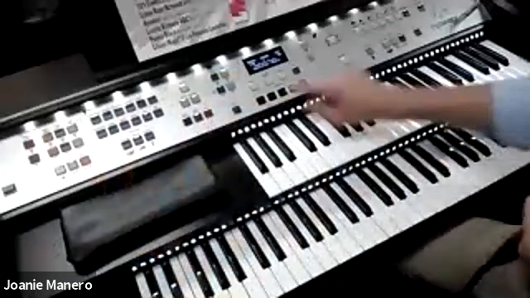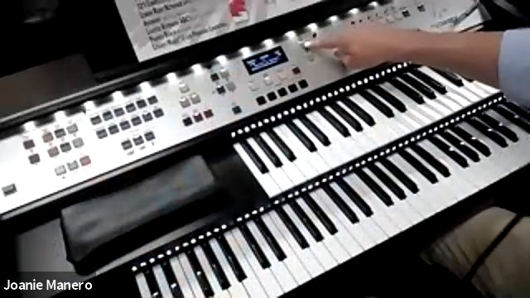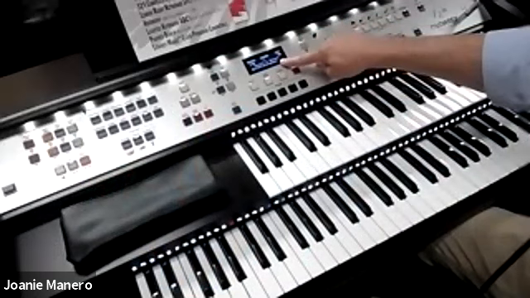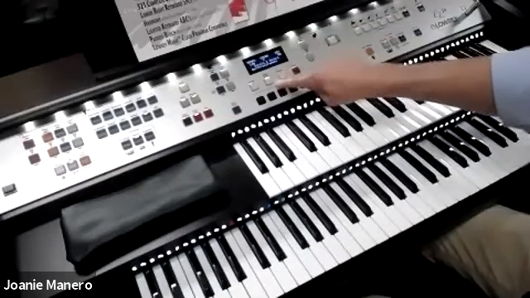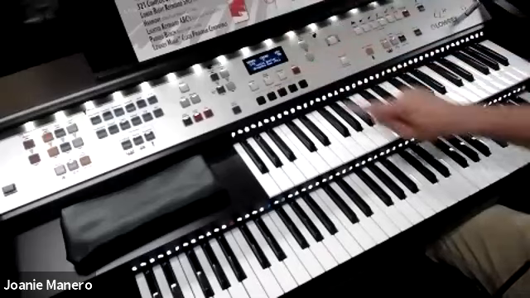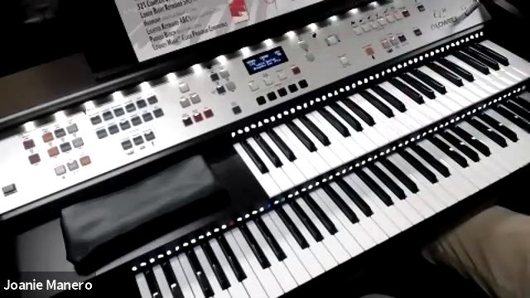Pretty cool. Now, if I go to another one, let's say I was going to do Girl from Ipanema, I just scrolled on my list of song setups. I touch select. Now everything is set up for Girl from Ipanema.